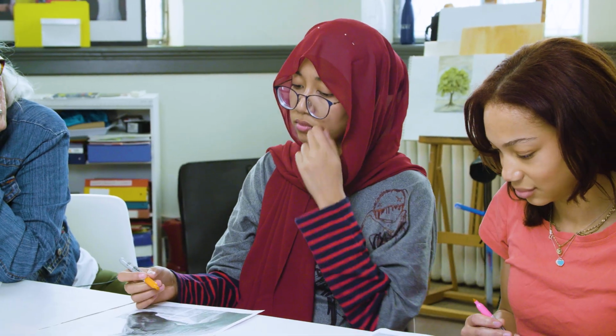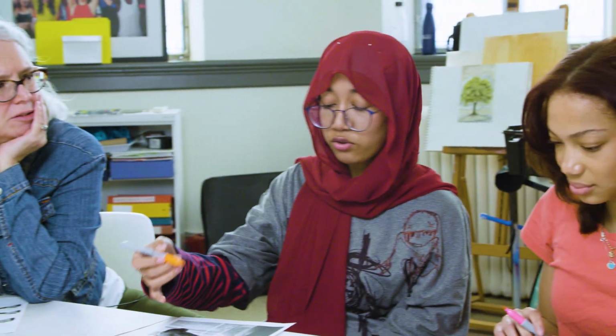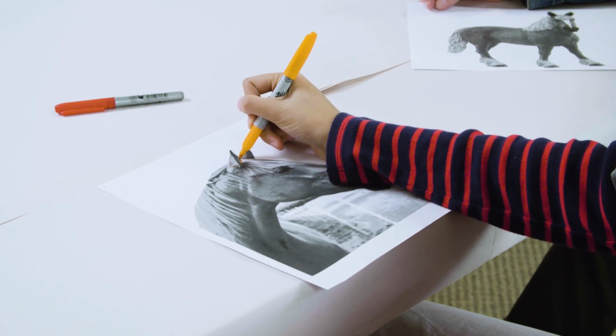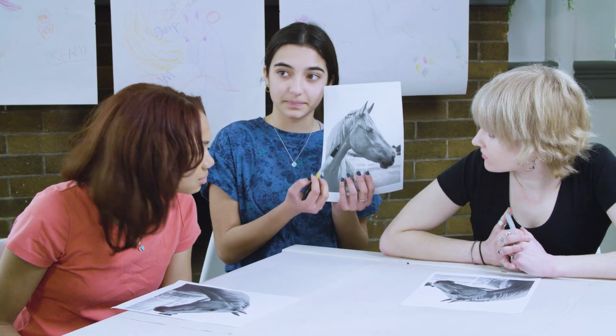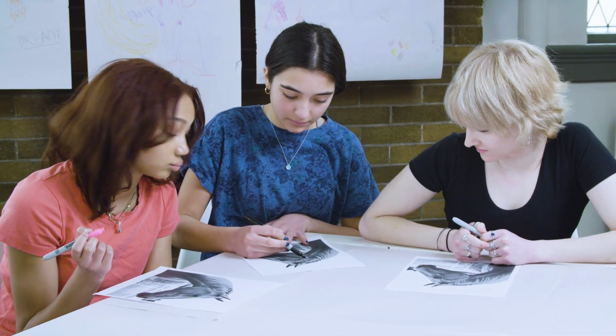So does anybody see, I want to see a geometric shape, like break down that horse. Does anybody see a shape in that horse's head? A triangle, like right over here. Yeah, this triangle is perfect for those ears. Does anybody see another shape? I see a circle over here. Yeah, it's very much a circle, so yeah, that's perfect.